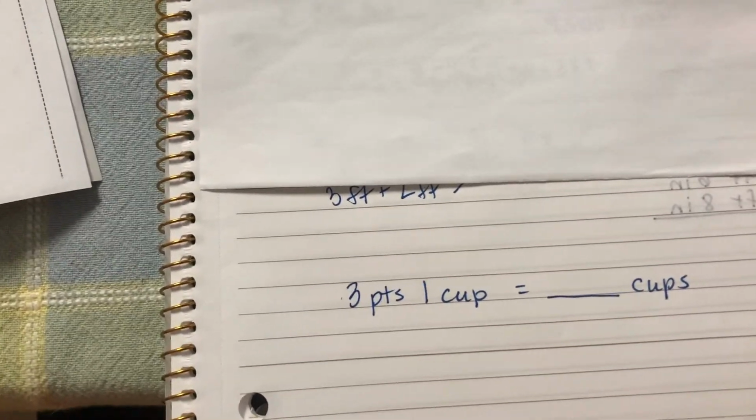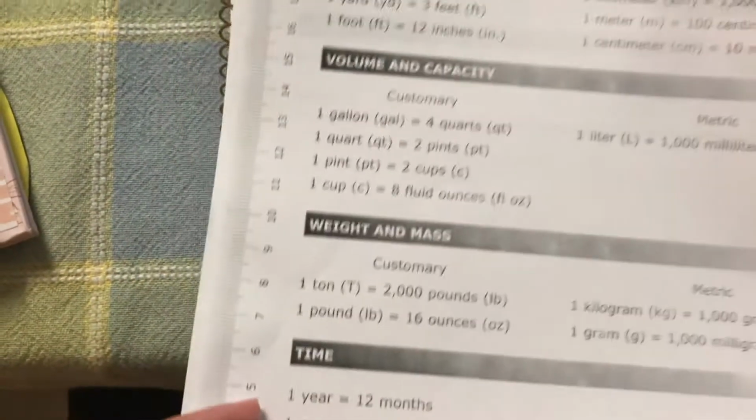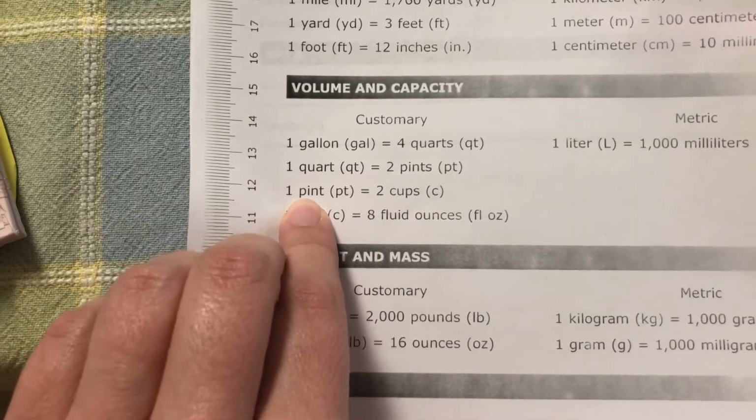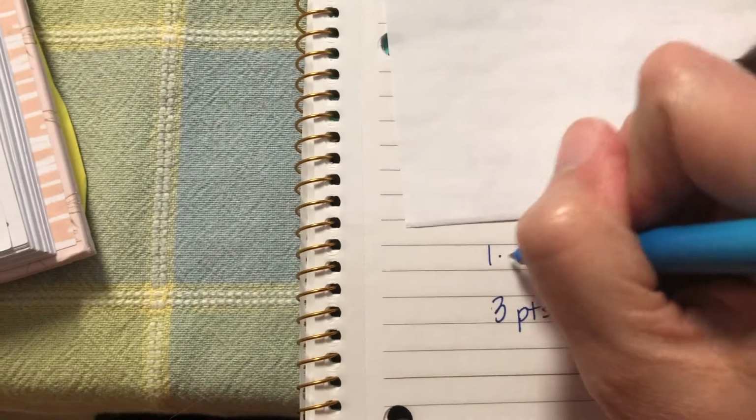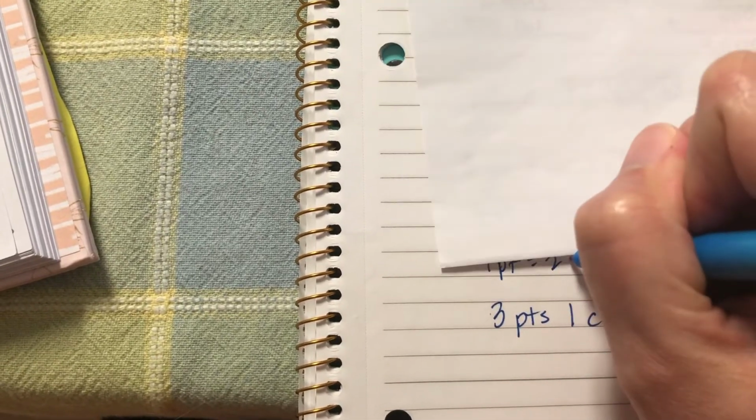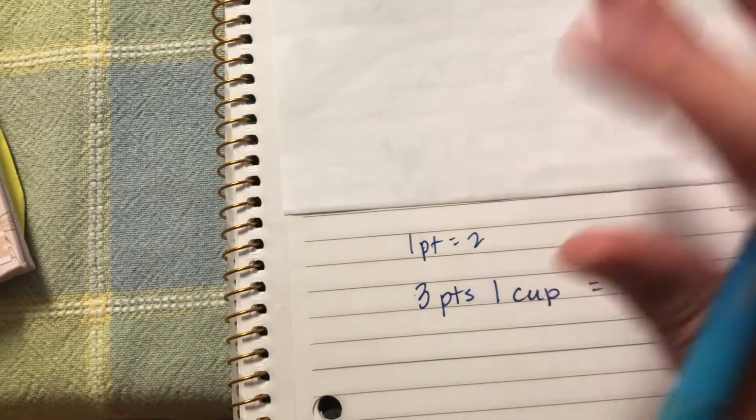Pints and cups. All right. Oh, you might have forgotten pints and cups. You can either go to your gallon G, you can draw a little gallon G, you can come over here. Pints. Oh, here we go. 1 pint is 2 cups. Okay, so I'm going to put 1 pint equals 2. Sorry, my cat keeps swishing that over on top of, there we go, 2 cups.